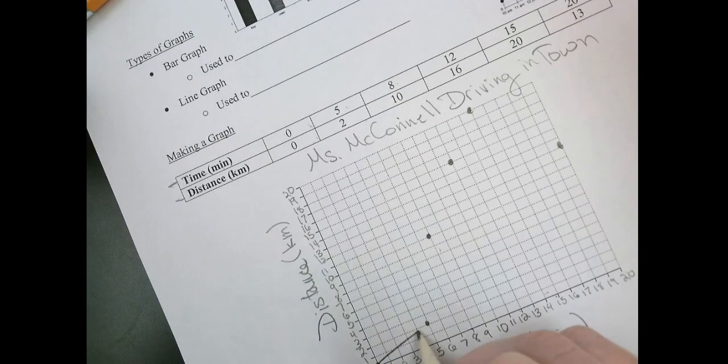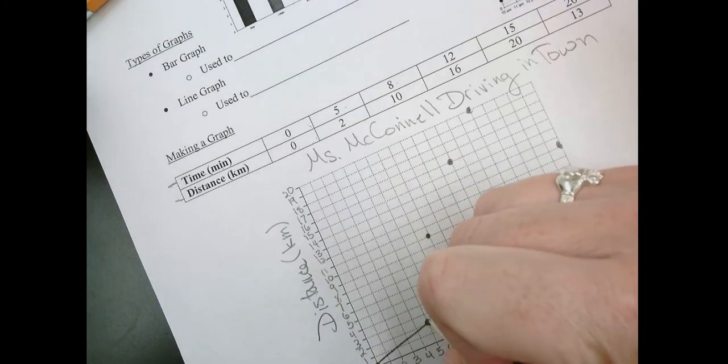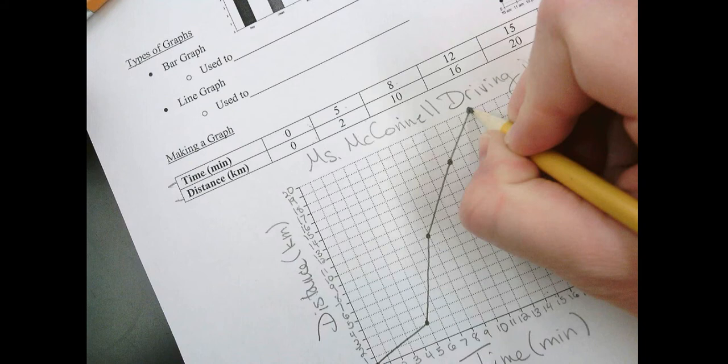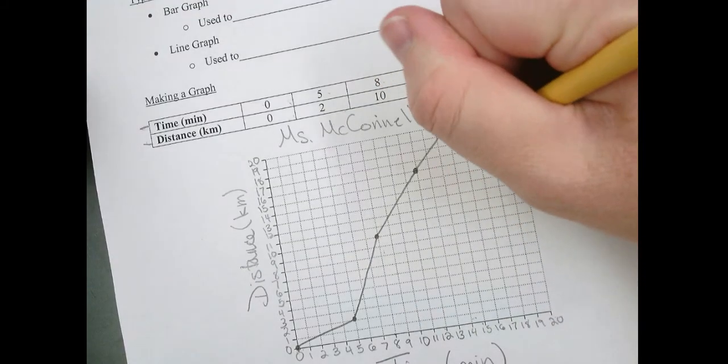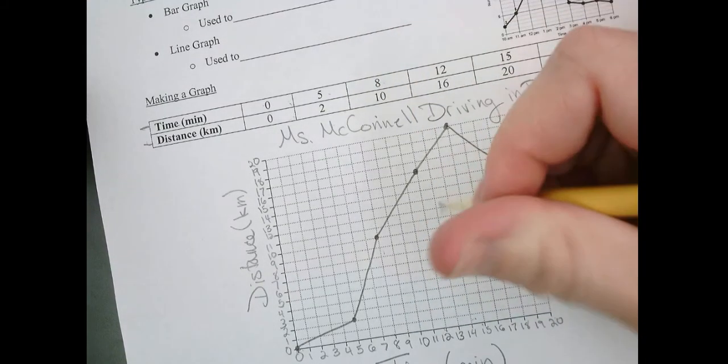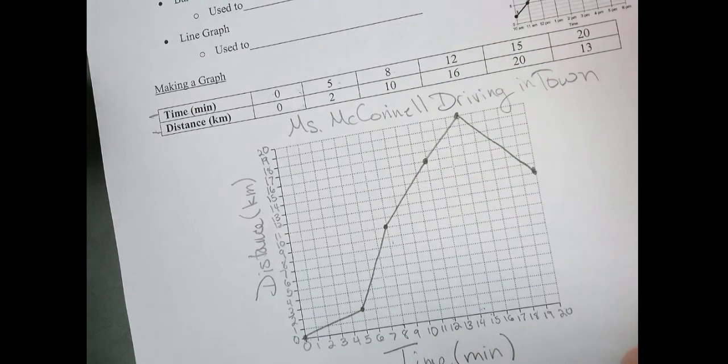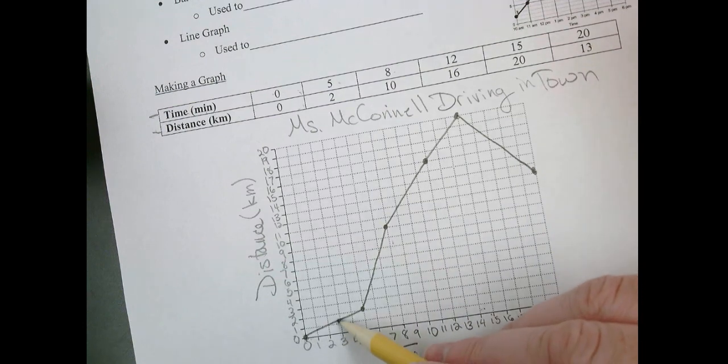Next and last, you want to go ahead and connect your dots. What this is helpful for is if I was to ask you how far away from home, assuming that 0 is home, I was 3 minutes after school, you would say, well, you're about 1.5 kilometers away.